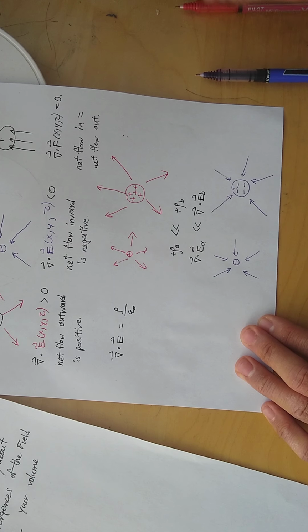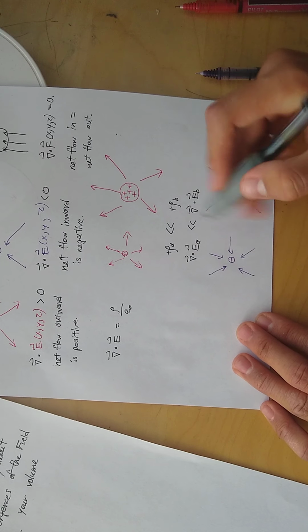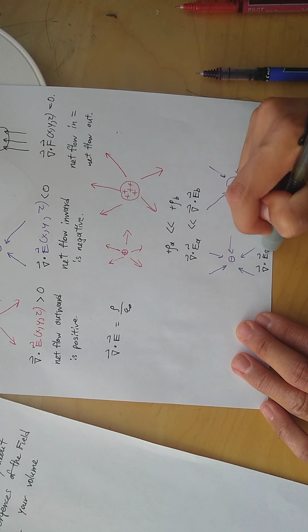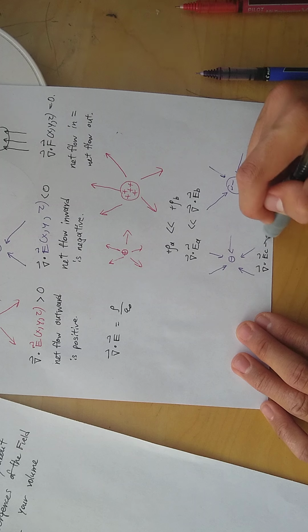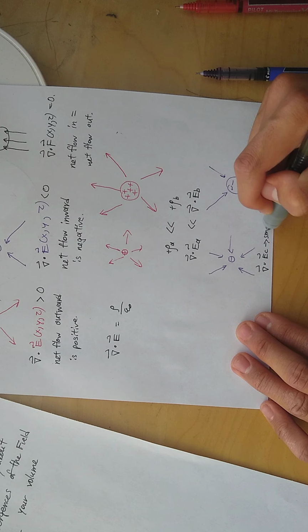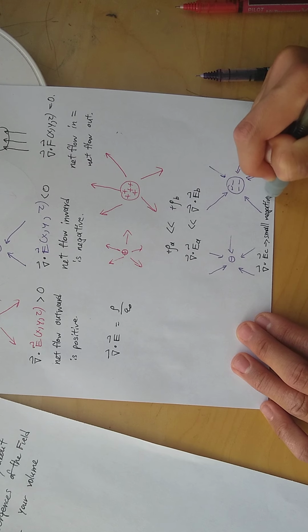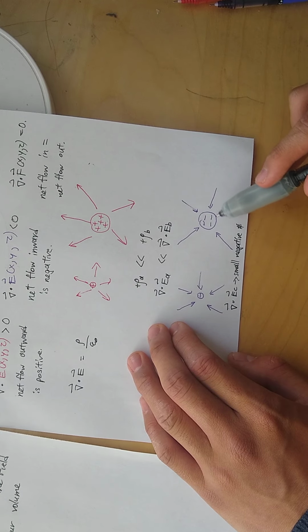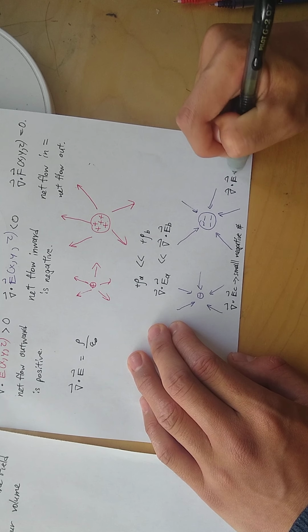That means when you take the divergence of this, in this case, let's call it point C, it returns, let's say, a small negative number. But for this case, the divergence, I'm running out of space here.